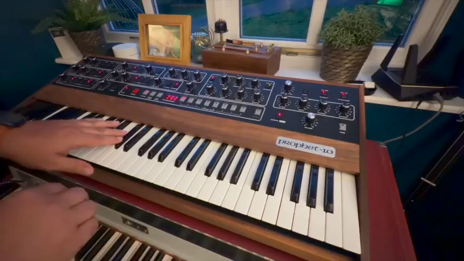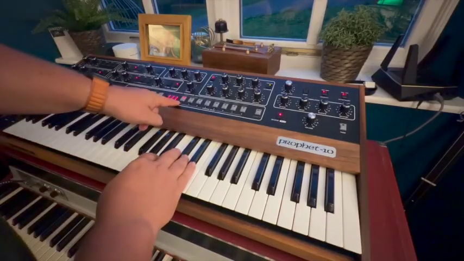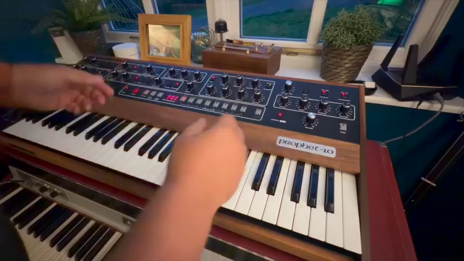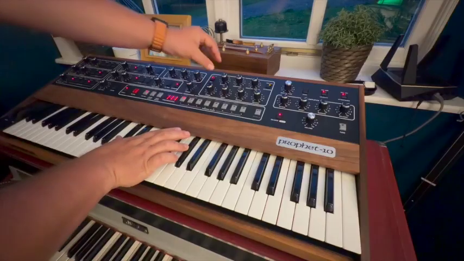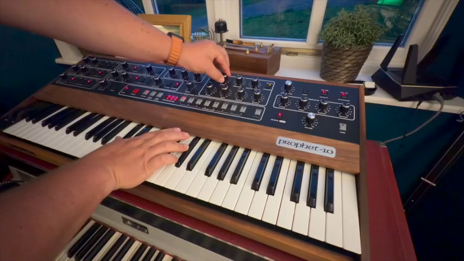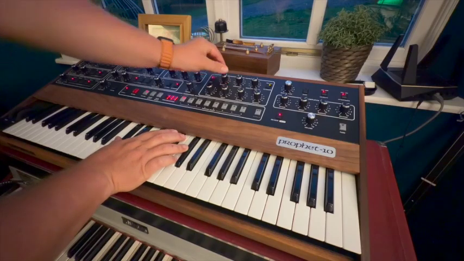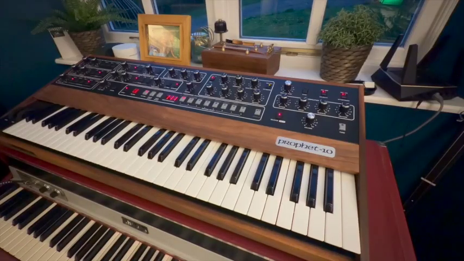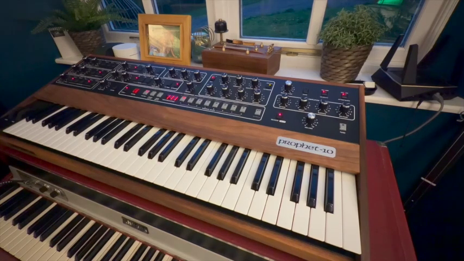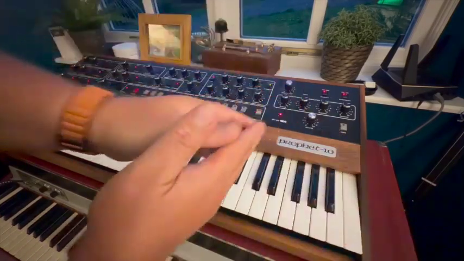Okay, so we'll use the standard preset from the factory bank. We use preset 1. Why not? Okay. I've got a filter here. So I better record. We're recording.